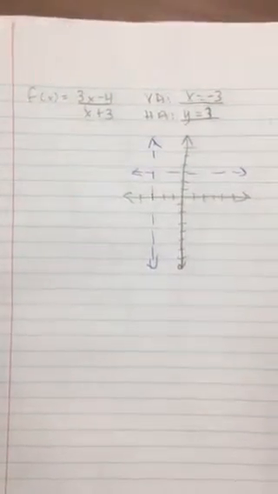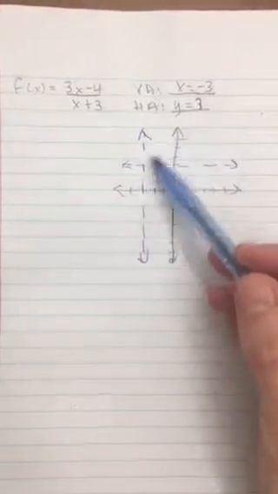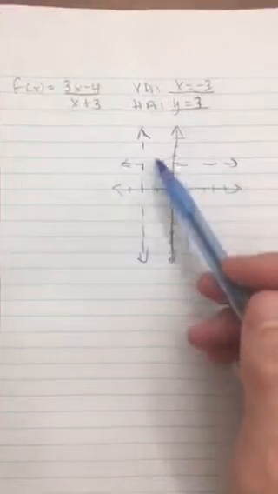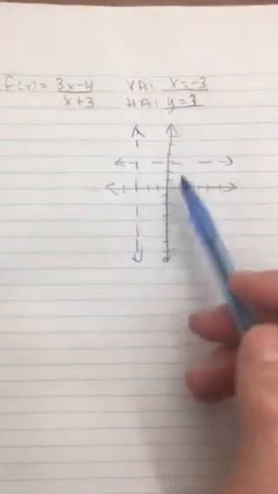So the only other piece of information I need to know is, are my curves going to go in these two quote-unquote quadrants, or are they going to go in these two quote-unquote quadrants? All right, so how do you do that? It's actually pretty simple. You just need to know one point.